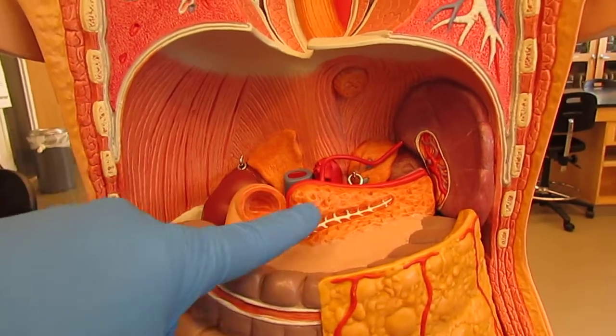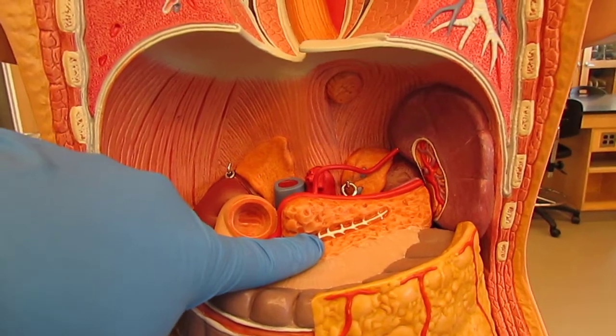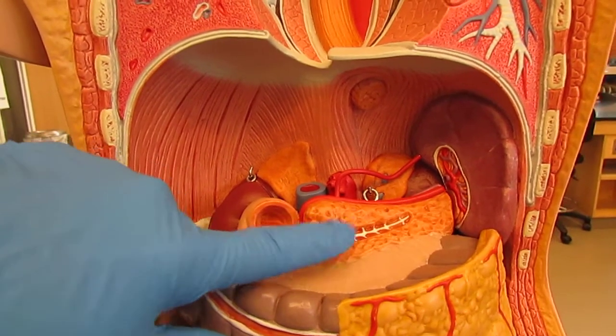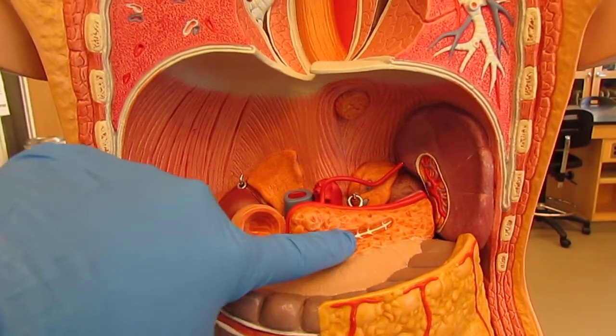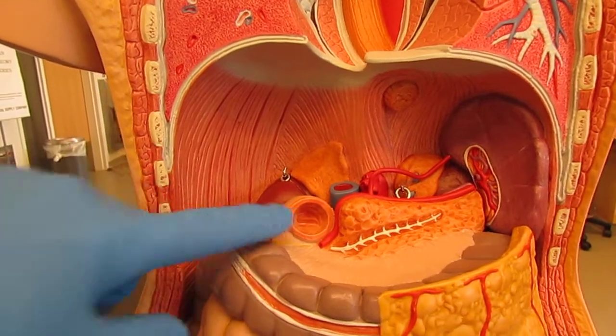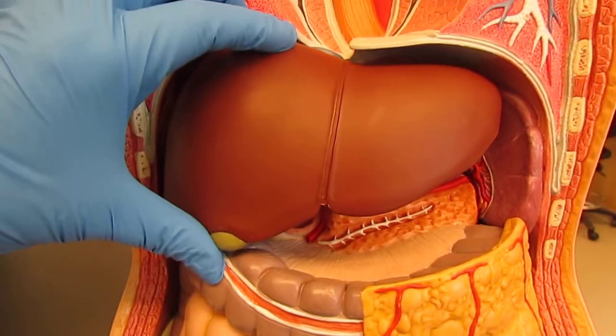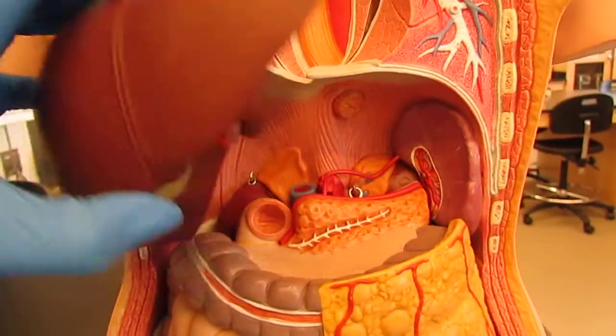Before we get to that, I want to point out that the pancreas is posterior and inferior to the stomach. So this here is the pancreas. It is releasing digestive enzymes and digestive juices into the duodenal lumen. What is also entering the duodenal lumen are secretions from the liver. So let's go back to the liver here.